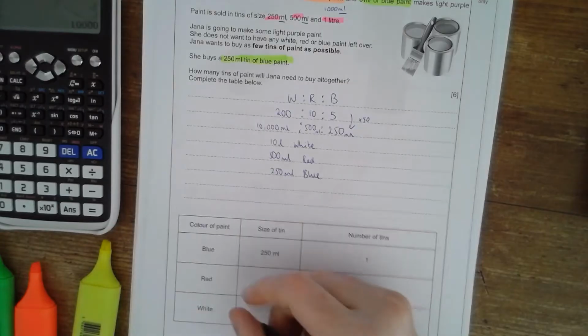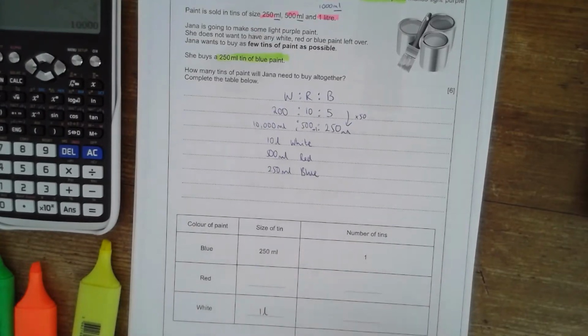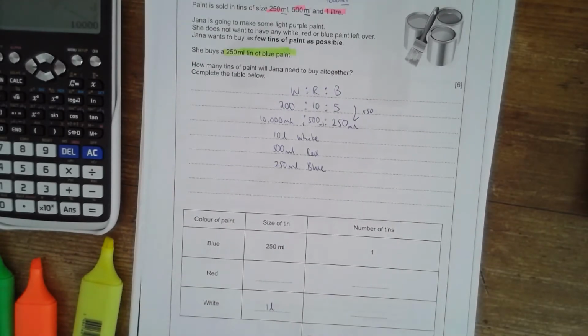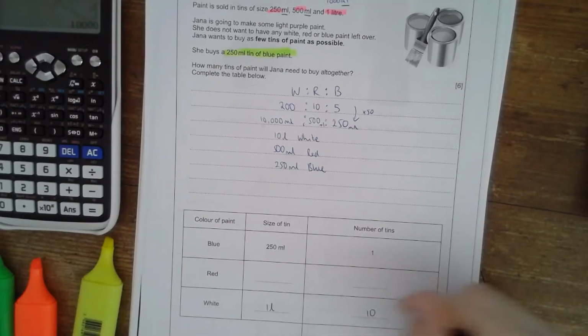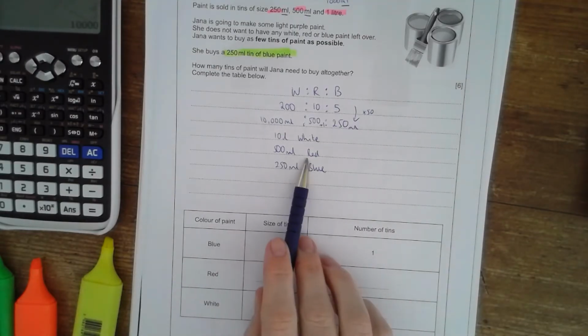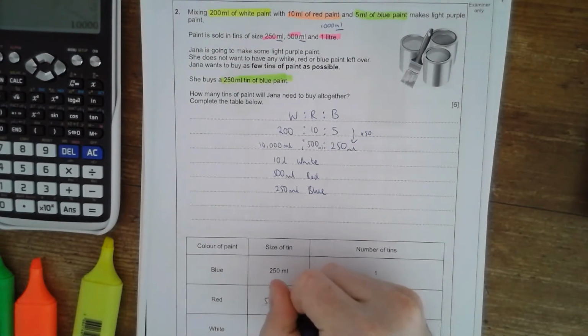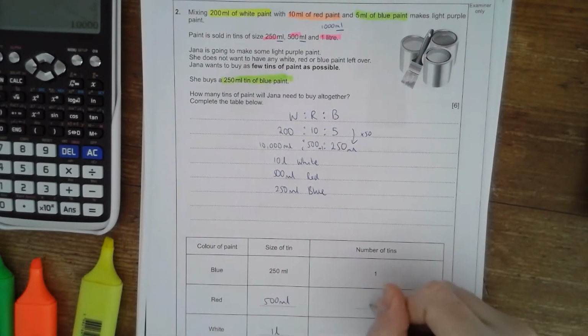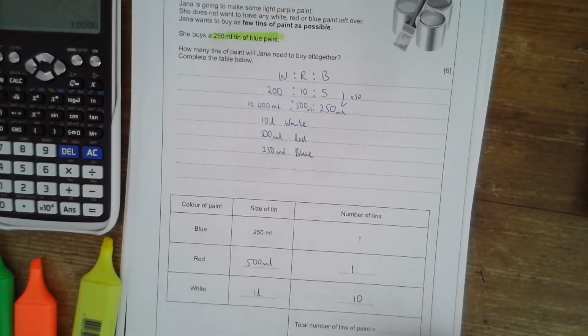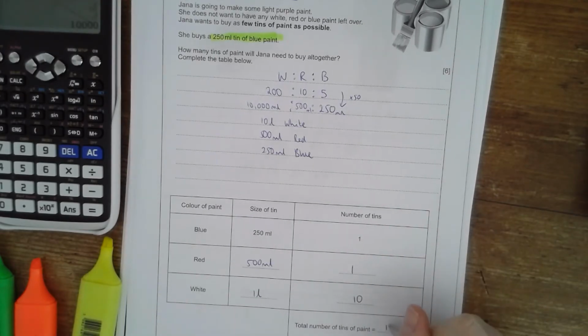If it's 10 litres, the biggest paint that we can get is 1 litre, and we'll get 10 of those. And then in terms of the red, 500 ml, that's actually an option that we can buy, so we'll just buy one 500 millilitre tin. Okay, so the total tins of paint, 1 and 1 and 10, make 12.